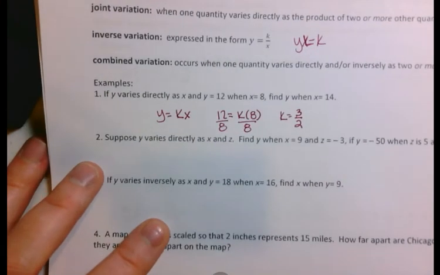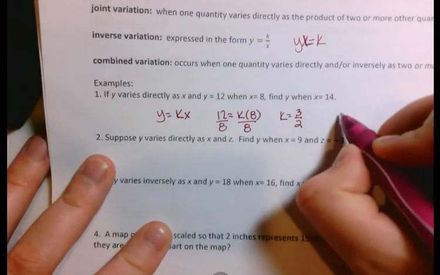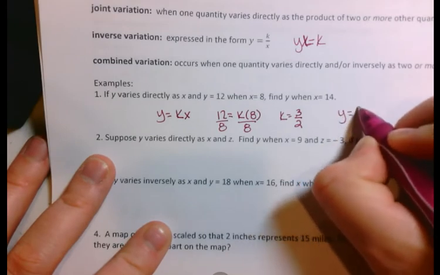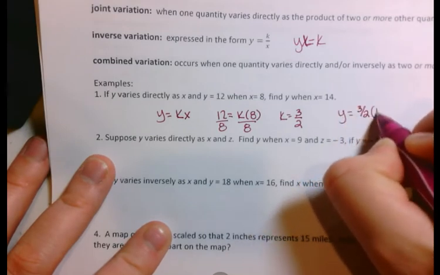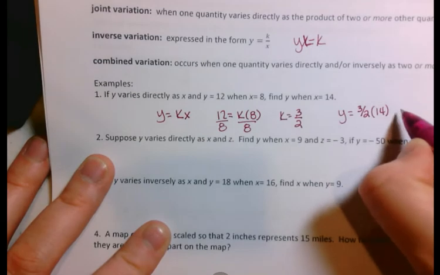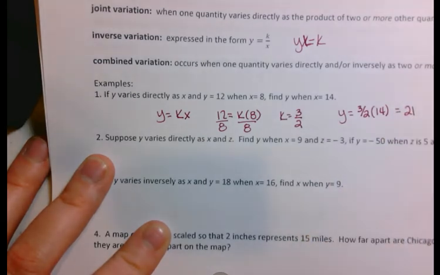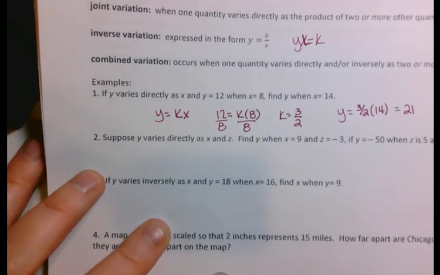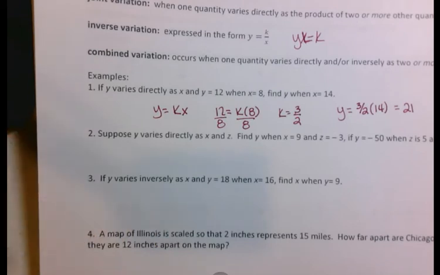And then find y when x is 14. So what you're going to do is you're going to go y equals 3/2 times 14, which equals 21. So what you're doing is you're taking an equation of a line, and then you are changing it for one set of values using that same slope, which is a k value, and finding that for a different point on that line.